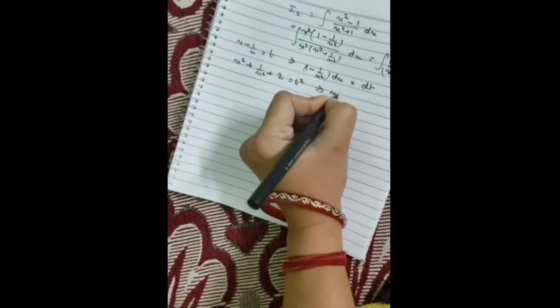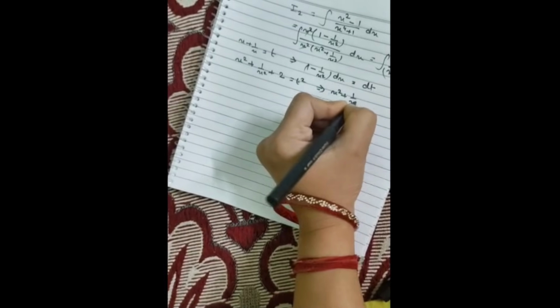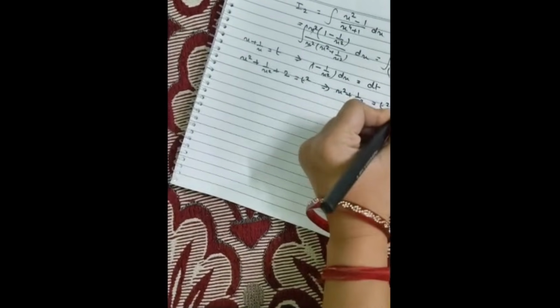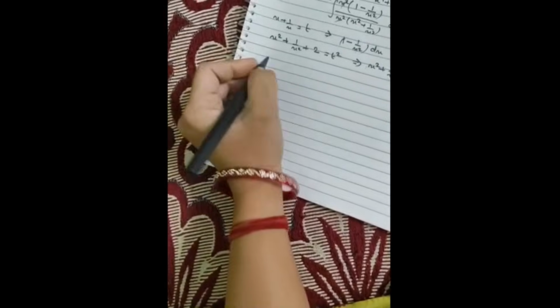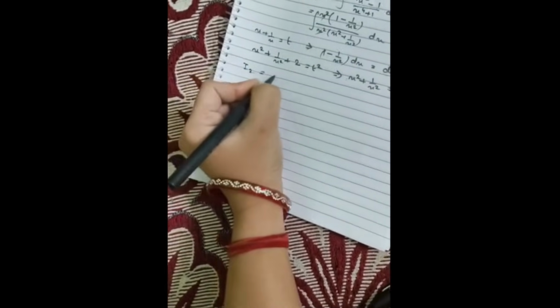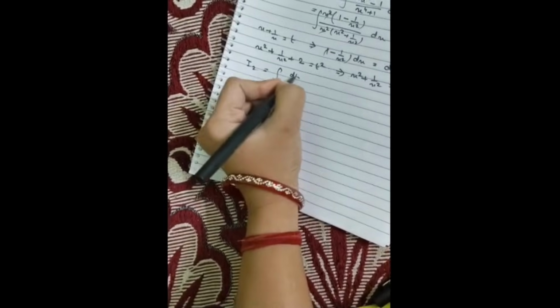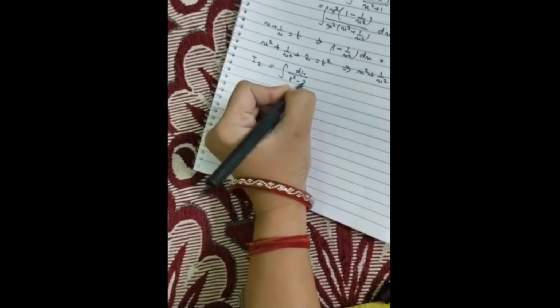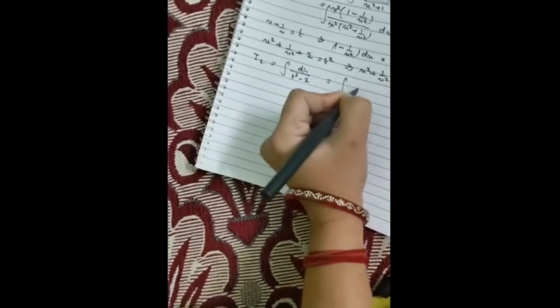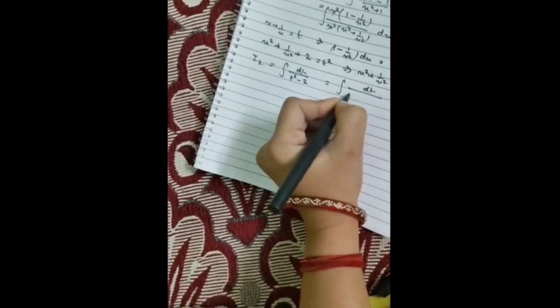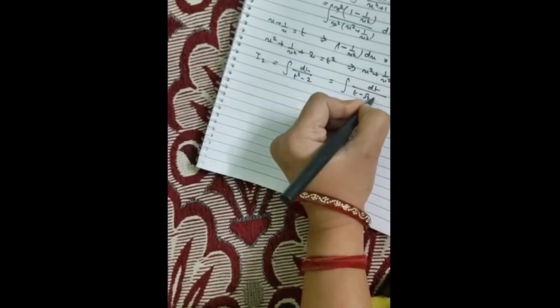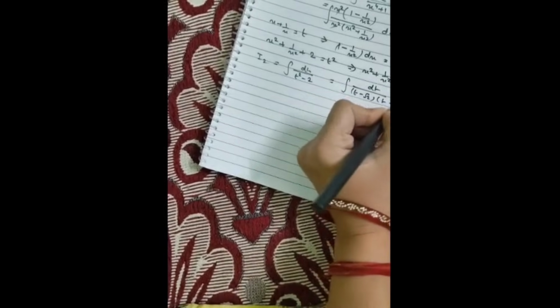Implies that x square plus 1 by x square is equal to t square minus 2. Okay. So I2 is equal to integration of dt divided by t square minus 2, and factorizing this, t minus root 2 times t plus root 2.